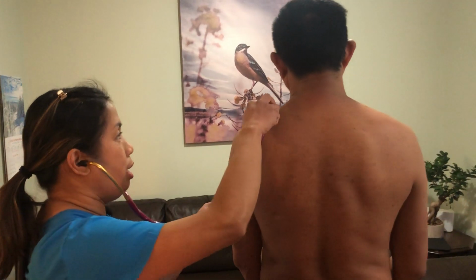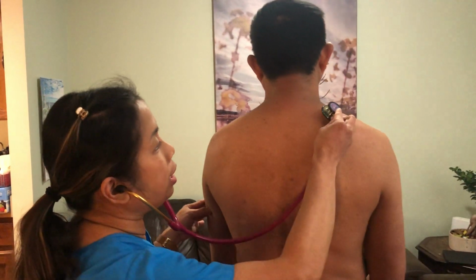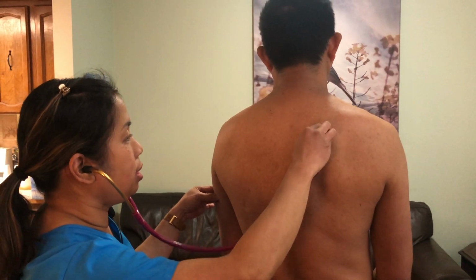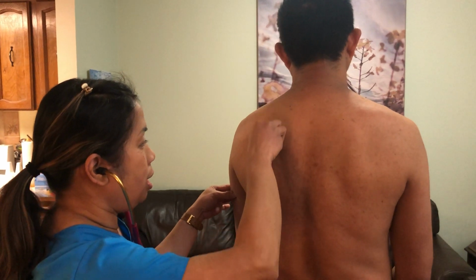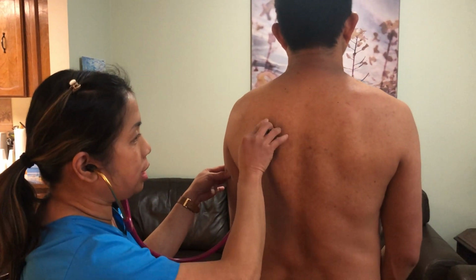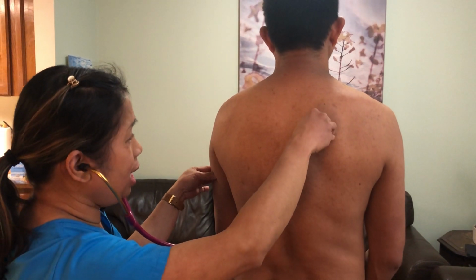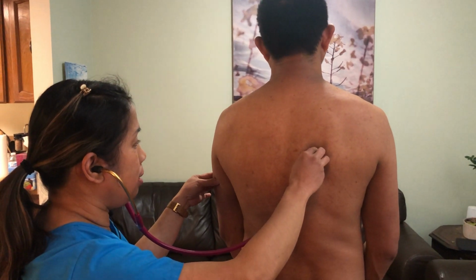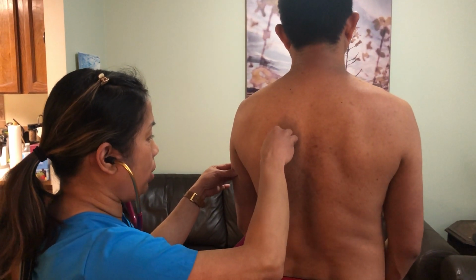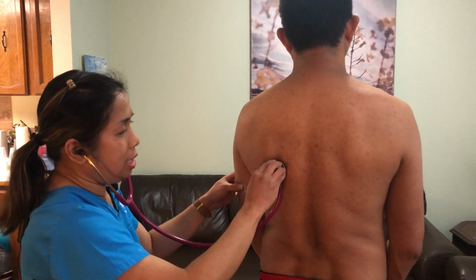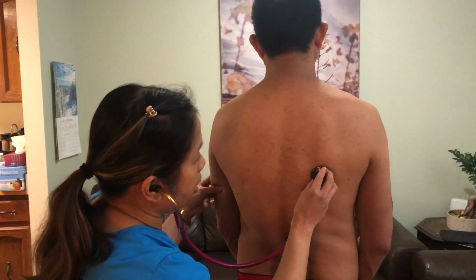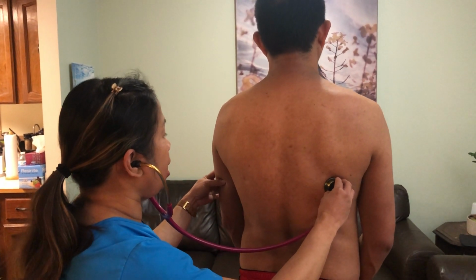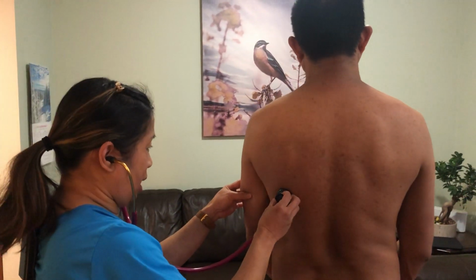Inhale, exhale. Inhale, exhale, and then I'm going to go down. Inhale, exhale. In the third intercostal space, inhale, exhale. Going down to the fourth intercostal space. Inhale, exhale. Going down to the fifth intercostal space. Inhale, exhale. Going down to the sixth intercostal space. Inhale, exhale.